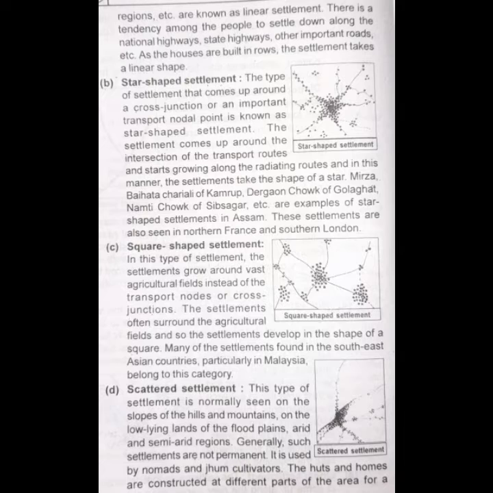Next is scattered settlement. This type of settlement is normally seen on the slopes of the hills and mountains, on the low-lying lands of the floodplains, and in arid and semi-arid regions. Generally, such settlements are not permanent. They are used by nomads and jhum cultivators. The huts and homes are constructed at different parts of the area for a temporary period. The settlers do not live close to each other.